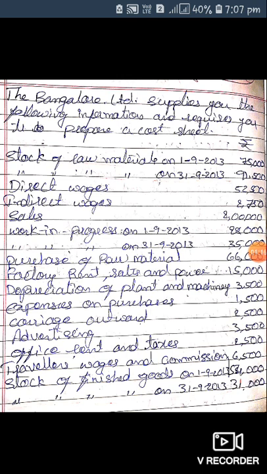Sales are 2 lakhs, and work in progress on 1st September 2013 is 28,000, and at the closing of the month they have work in progress of 35,000, and they have purchased raw material of 66,000. They are running their factory in a rent building, so they are paying the rent of factory rates, and they are also paying for power together.